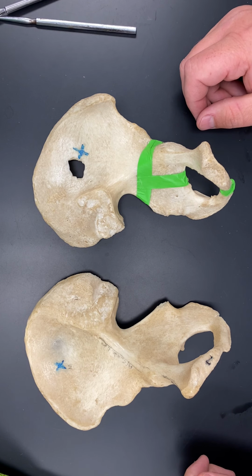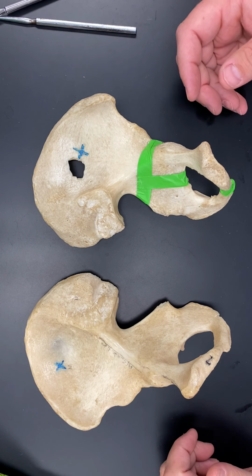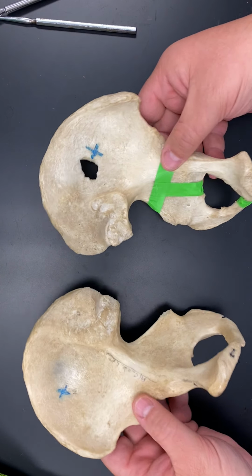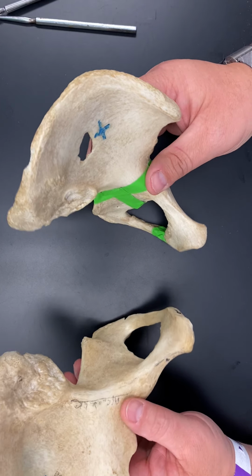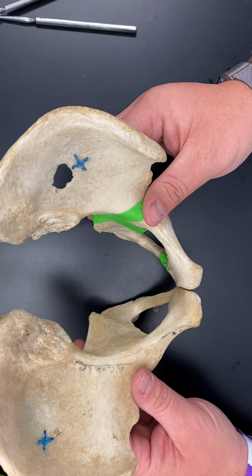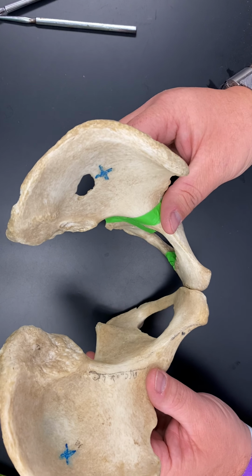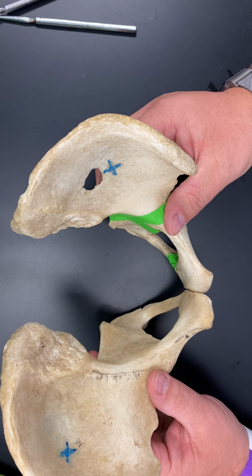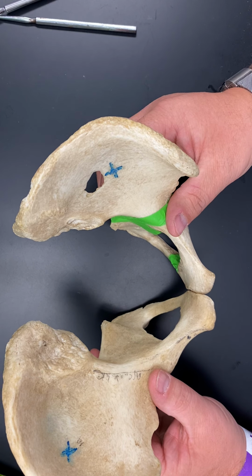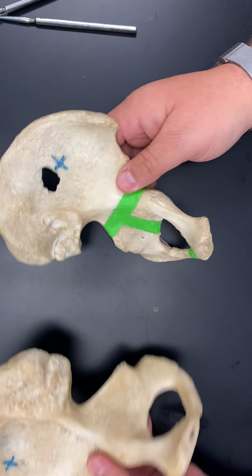Let's go ahead and take a look at the coxal bone, or the os coxa. These two bones make up a large portion of the pelvis, and they would articulate like this. The only bone that is missing, of course, is the sacrum, which would connect the two in the back and posteriorly near the top of the screen.